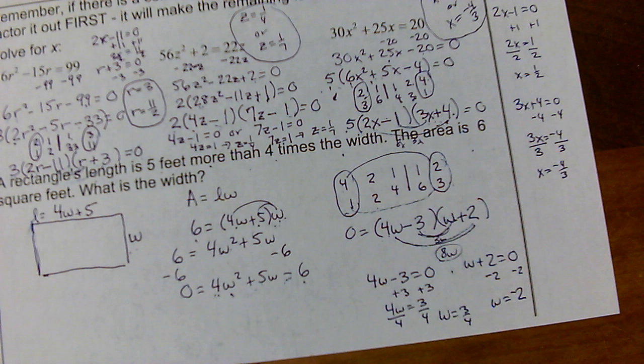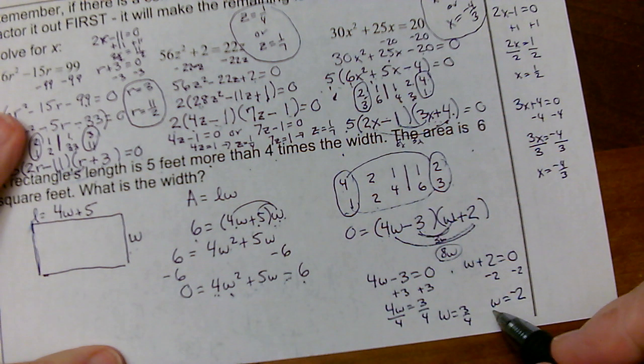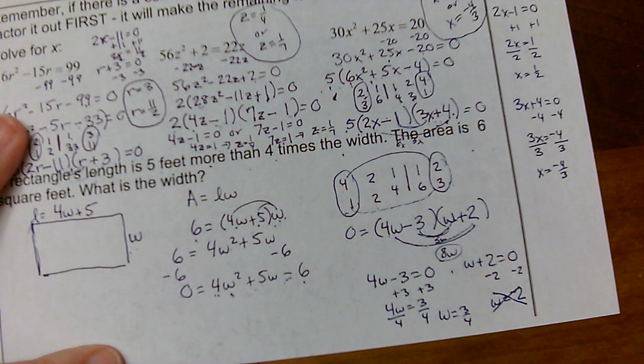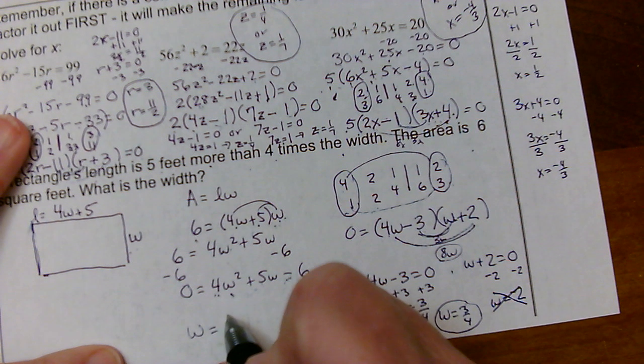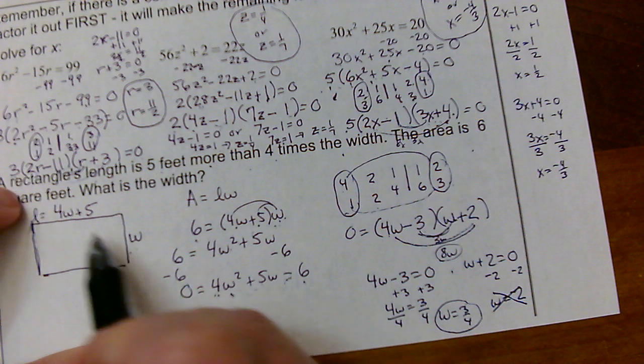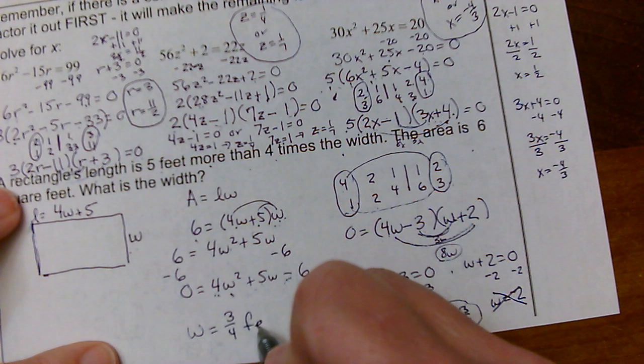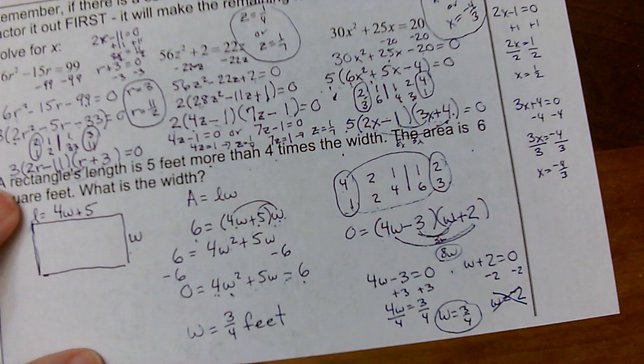But w is a width, and a width is a measurement of length, and lengths can't be negative. So we have to throw out the -2 answer, and the width is 3/4. And since our measurements were in feet, this would be also in feet.